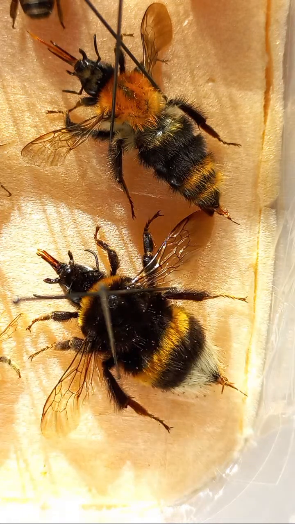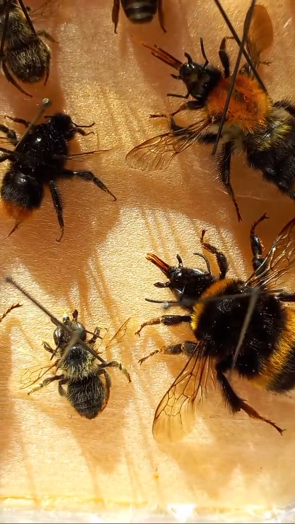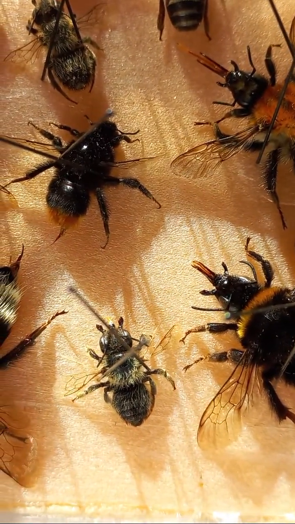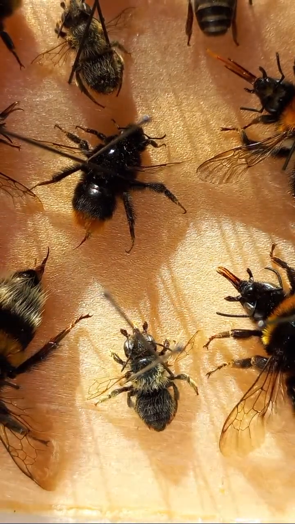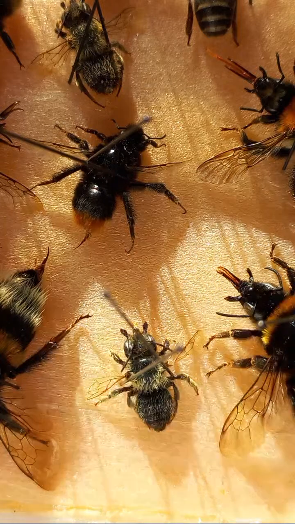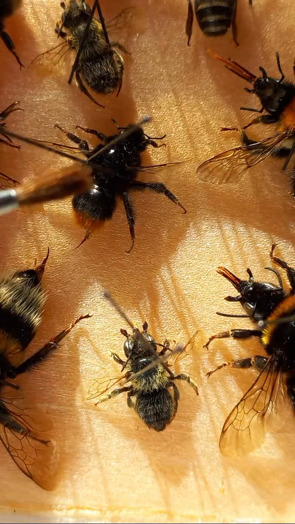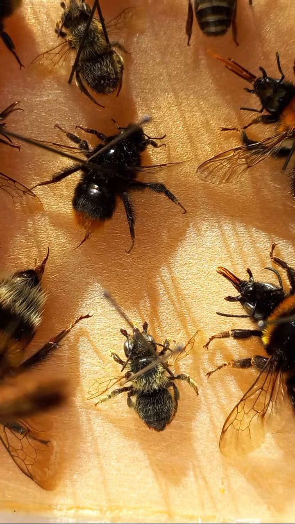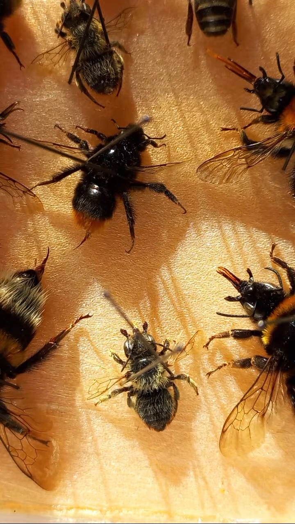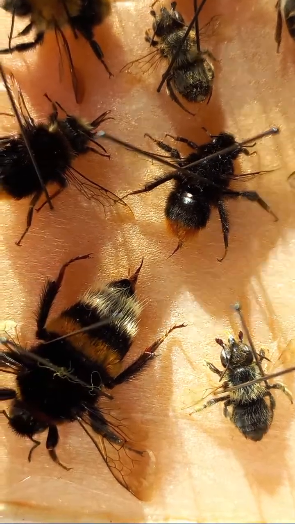And these are queens. You see here, this is a tiny carpenter bee or leaf-cutting bee, Megachilidae family. These are solitary bees and social bumblebees. And this is Bombus lapidarius, a worker bumblebee. The leaf-cutting bee is solitary, not making a social colony, only some aggregations.